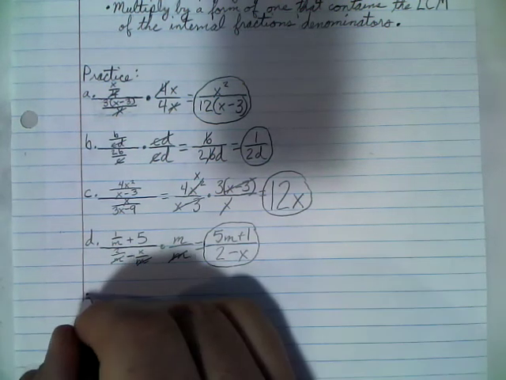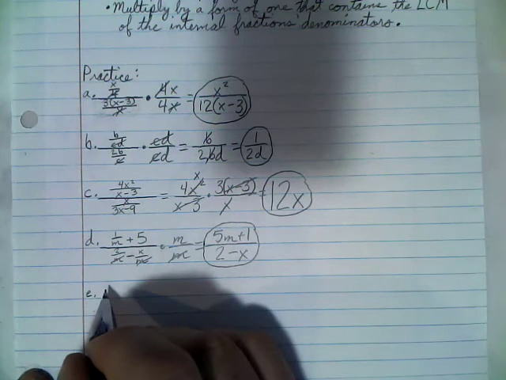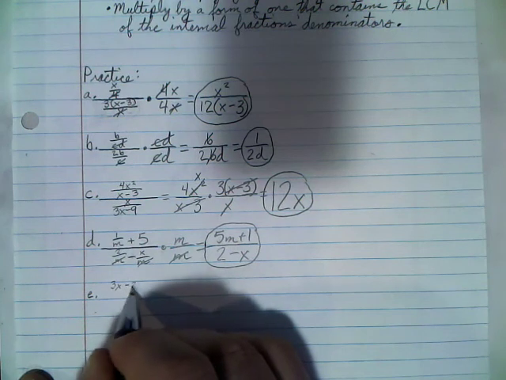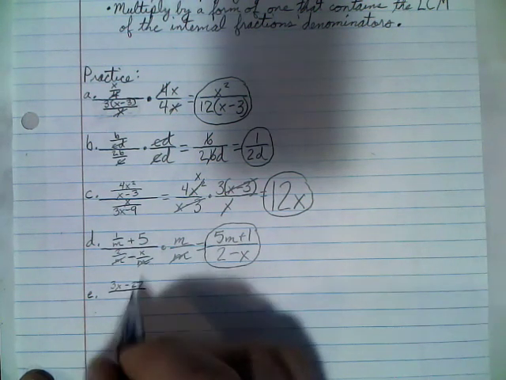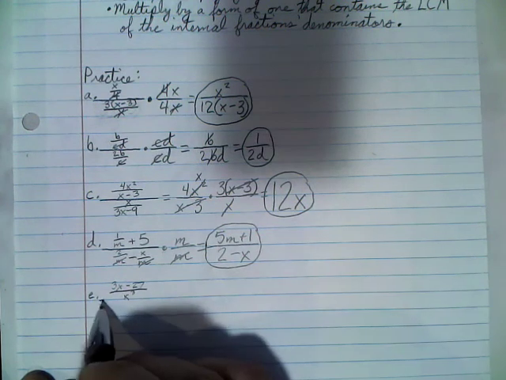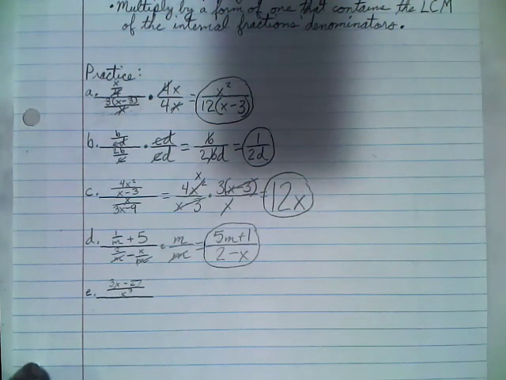So if I set this problem up the way the book is intending, I'm going to take my miles, so my number of miles here is 3x minus 27 all over x cubed, and then I'm going to divide it by, which as we progress in algebra, we typically don't use a division symbol.